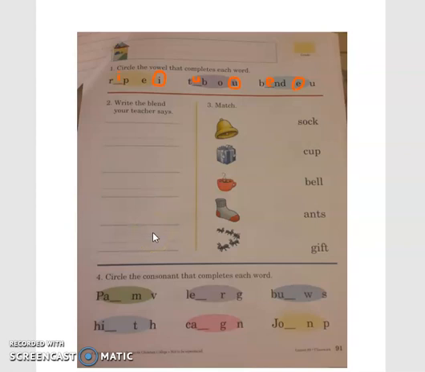Drop down to the third line, and I need you to write nah. Nah. Last time, make sure you're listening very carefully. Nah. Label them all as long or short.